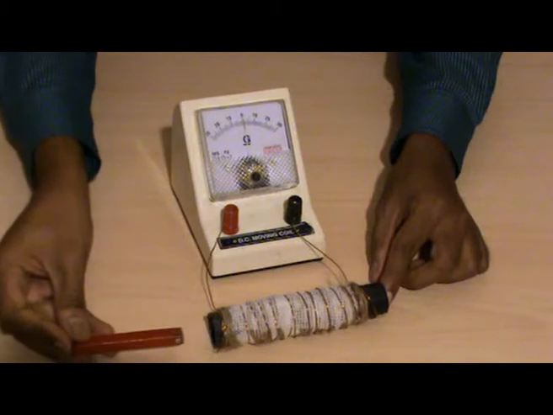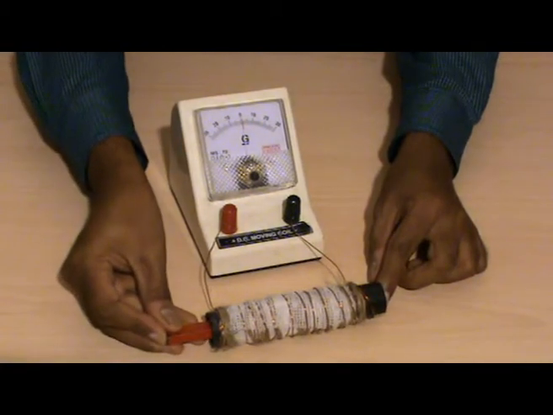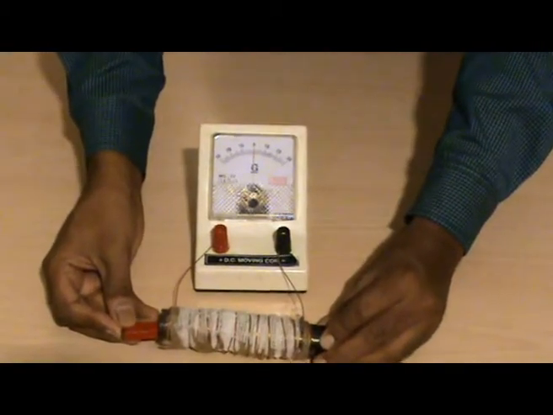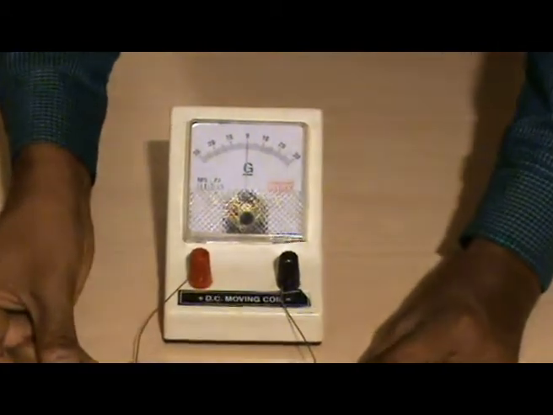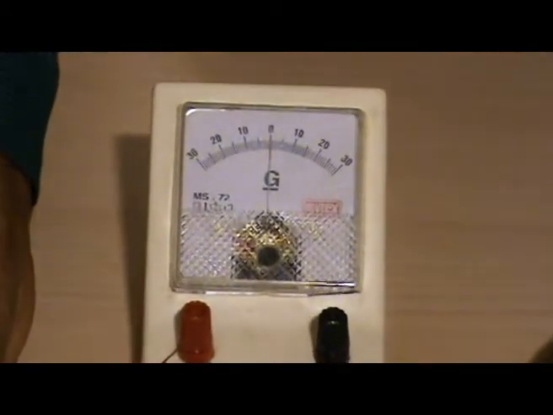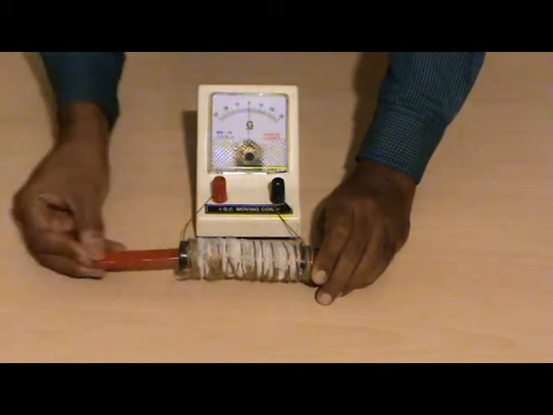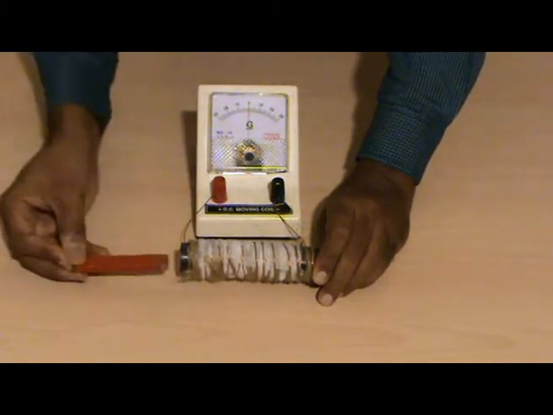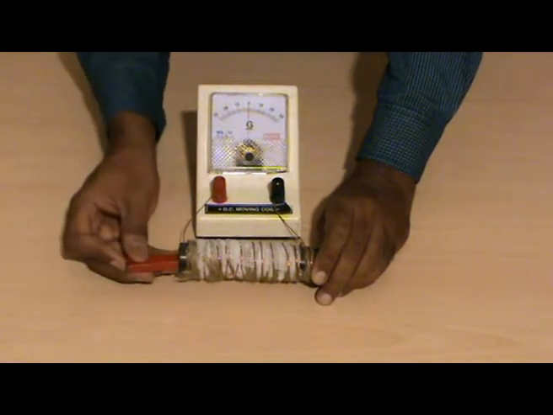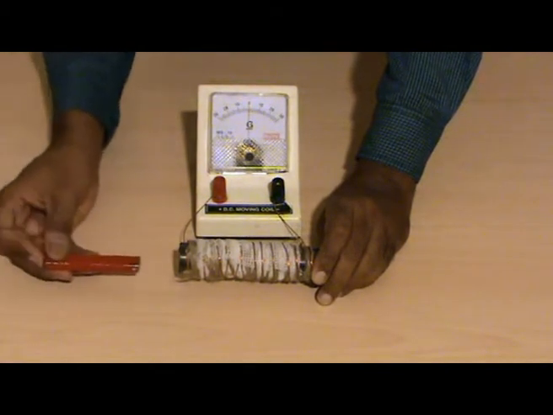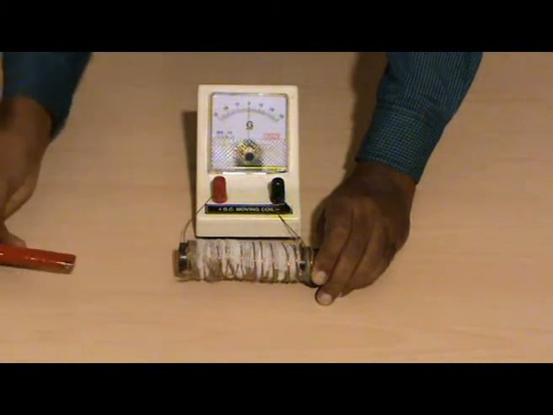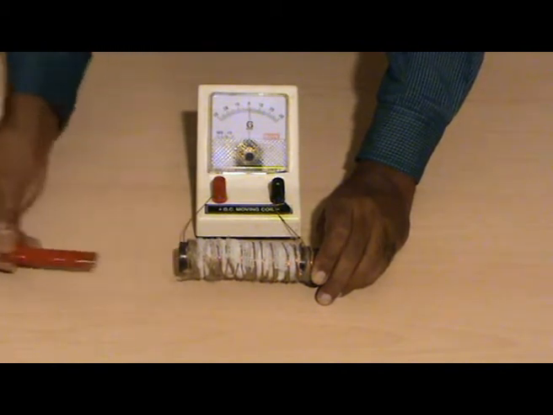He kept the magnet at rest in the coil. There was no deflection in the galvanometer. He concluded that only when either magnet or the coil is moved, there will be deflection in the galvanometer. This experiment shows that a magnetic field can be used to produce electricity.